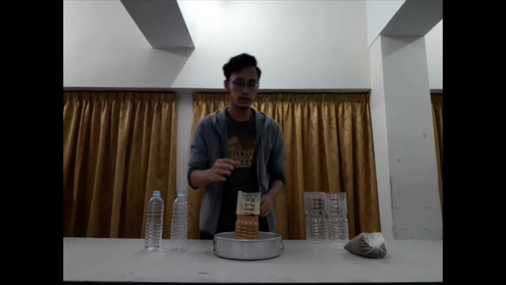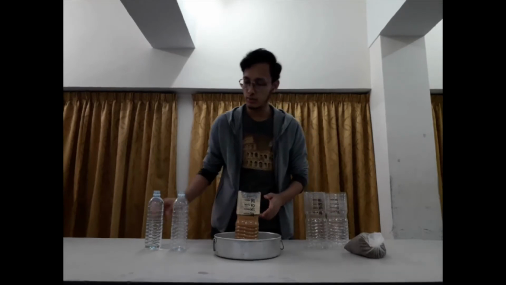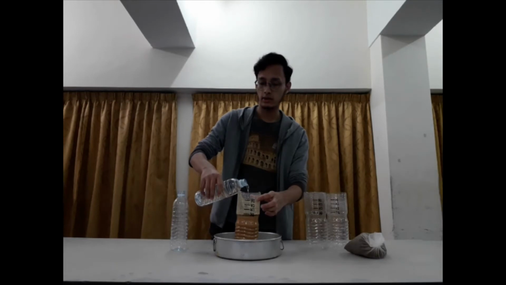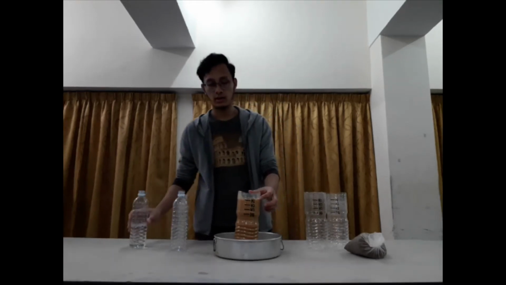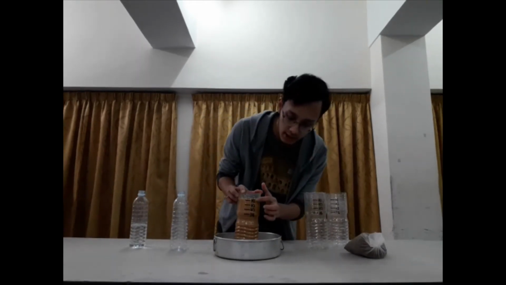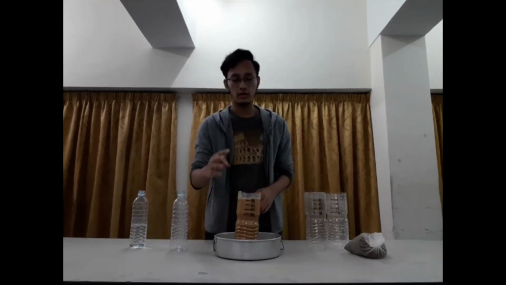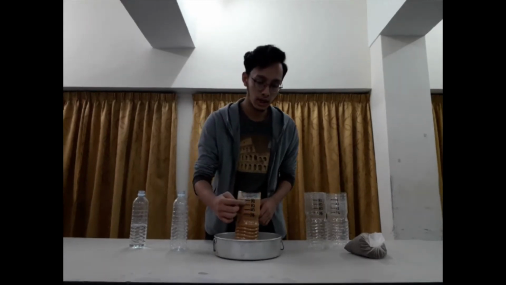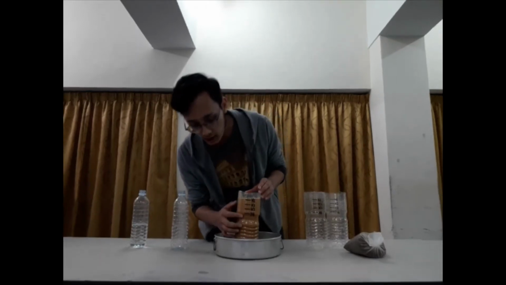After we see the level decreased, we pour in more water until it reaches the H1 level again. Okay, we reach H1 level, and then we take the time taken for the water to reduce the level from H1 until H2, H2 until H3, and H3 until H4.